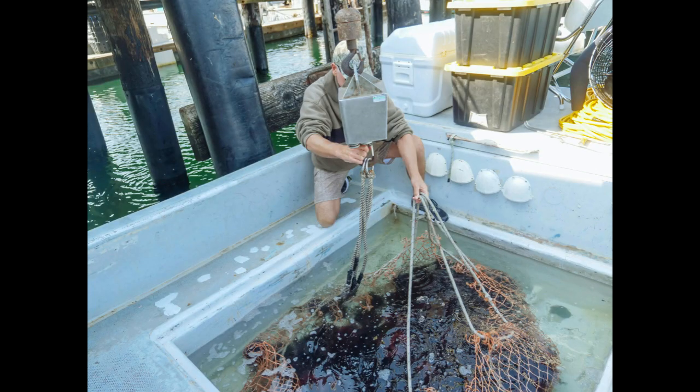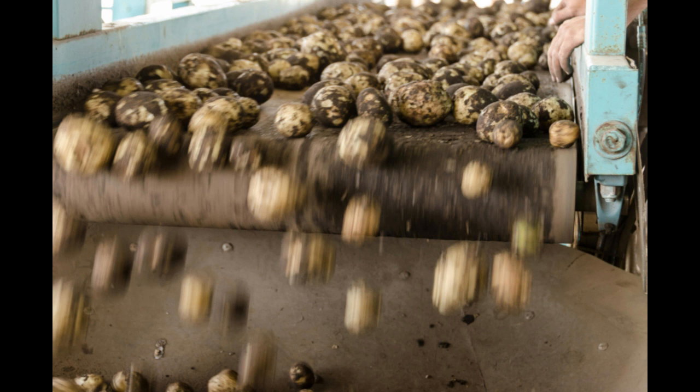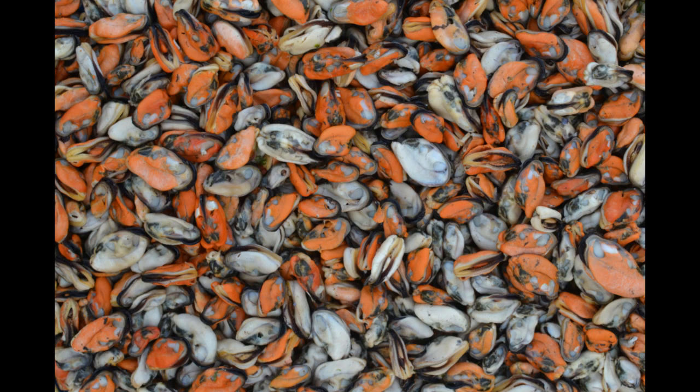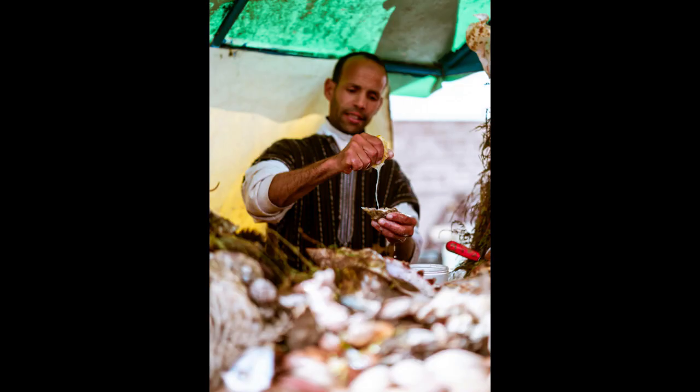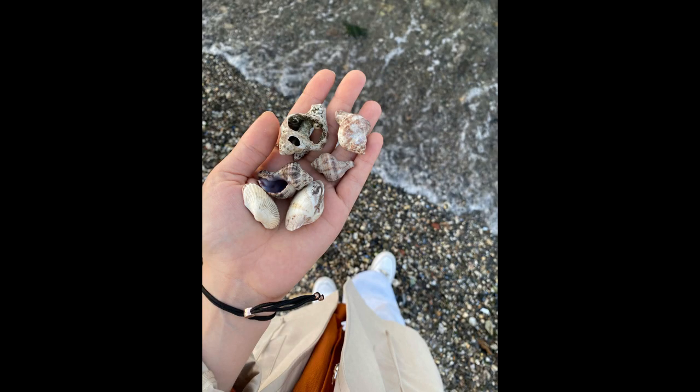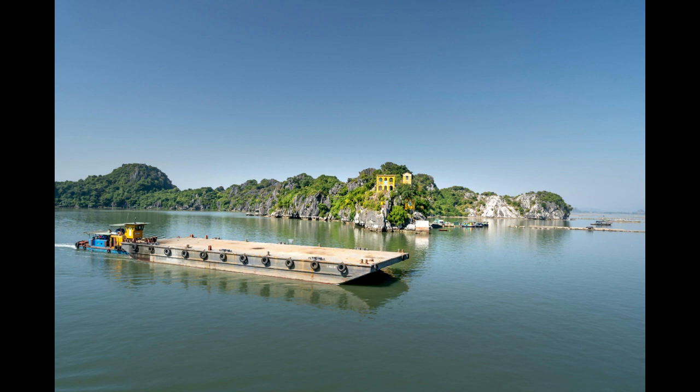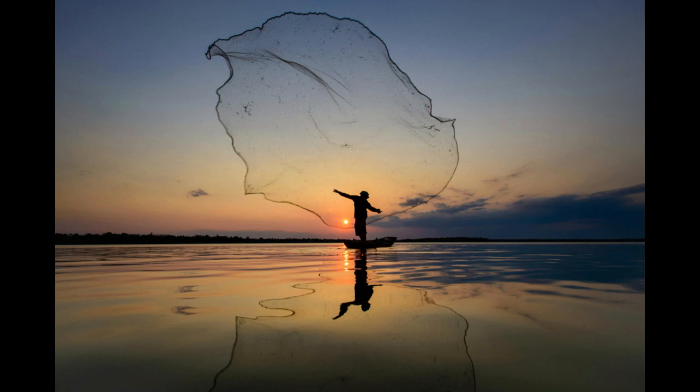Starting an oyster farm can be an exciting venture, but it requires careful planning and execution. Here are some steps to help you get started. 1. Research and education. Learn everything you can about oyster farming, including different species, farming techniques, market demand, and regulations. Attend workshops, seminars, and training programs offered by universities, aquaculture organizations, or government agencies.